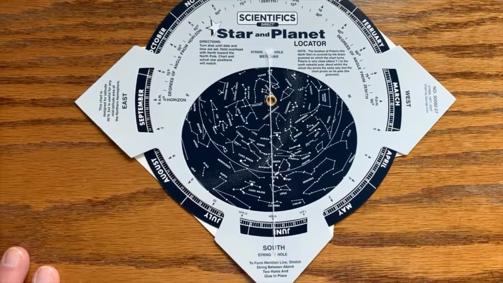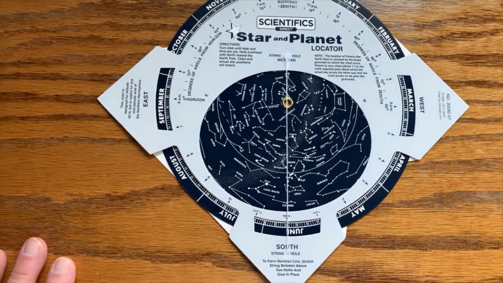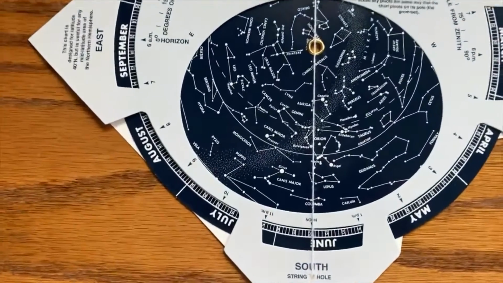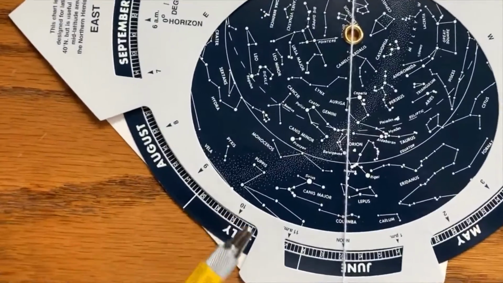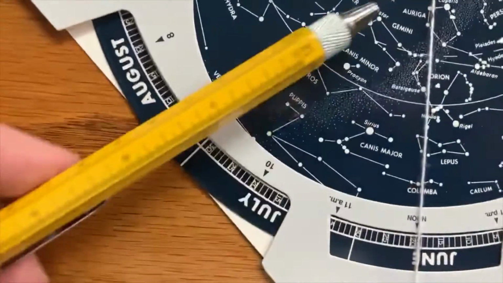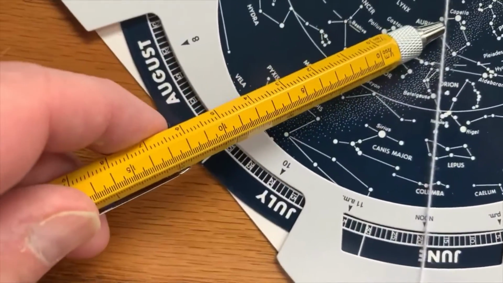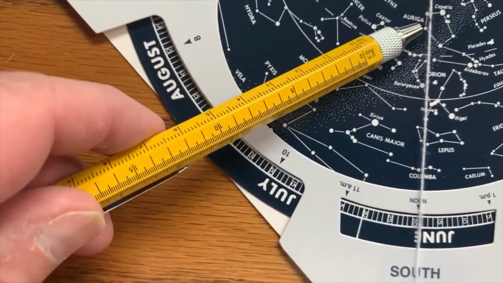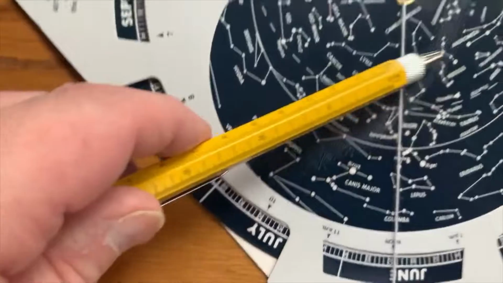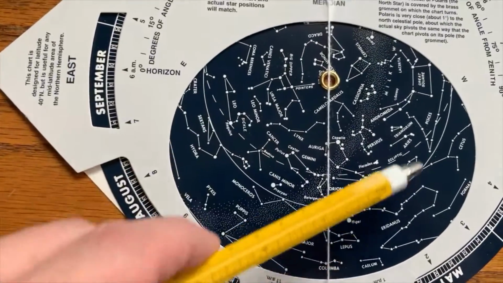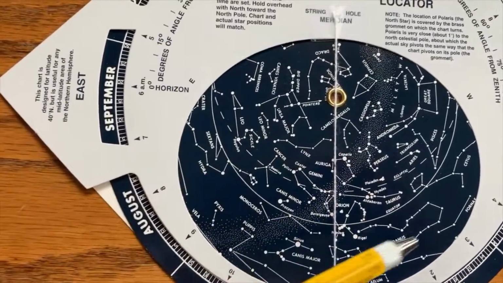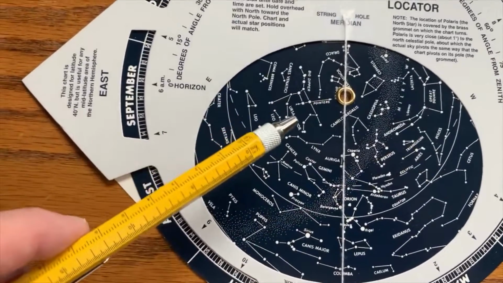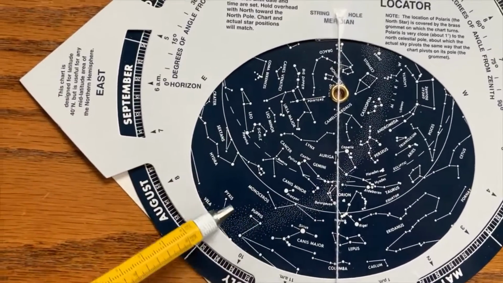Does that make sense? All right, so now they want to know, name three constellations. There's more of them than just three, but name three that you could see. Well, obviously I have a small mark on my meridian line here, which is the zenith, which would be right up overhead, right here. And so all these things in this middle area of the Star and Planet Finder would be easily visible. Okay, ones that are closer to the horizon, right?